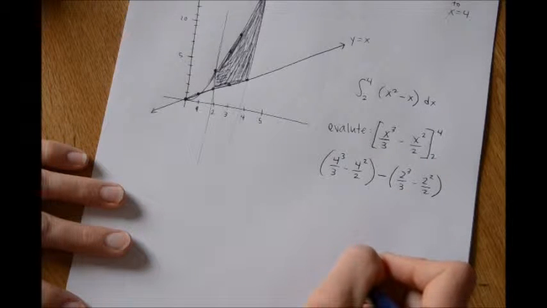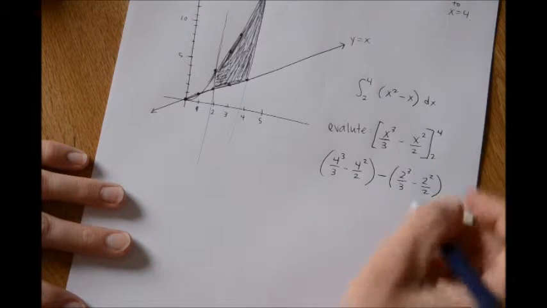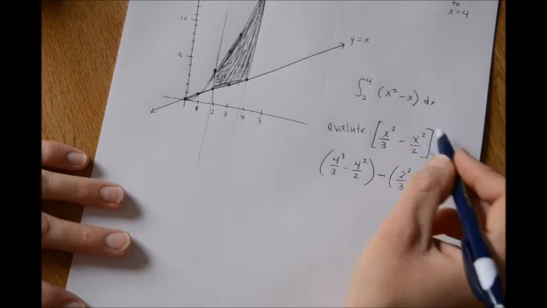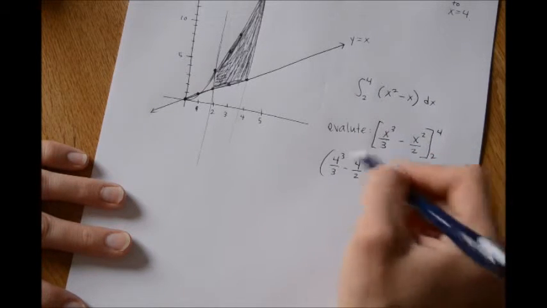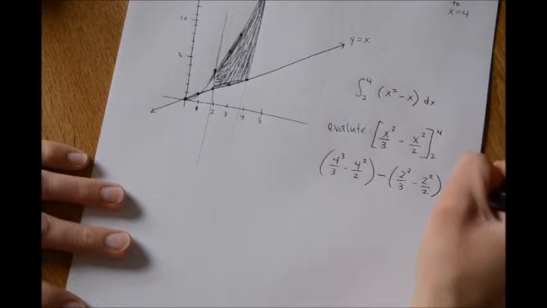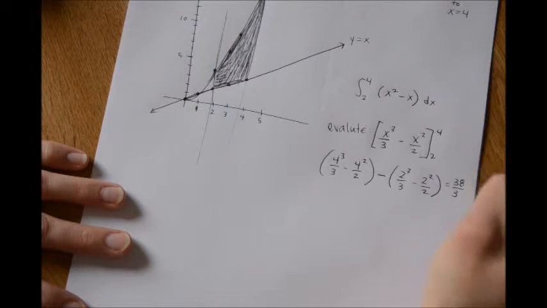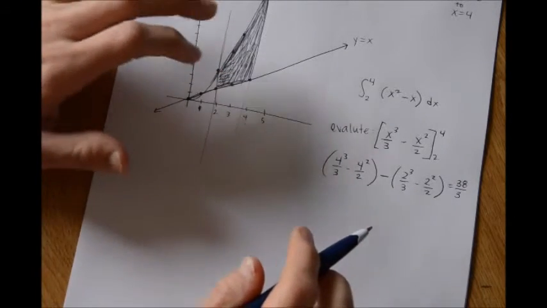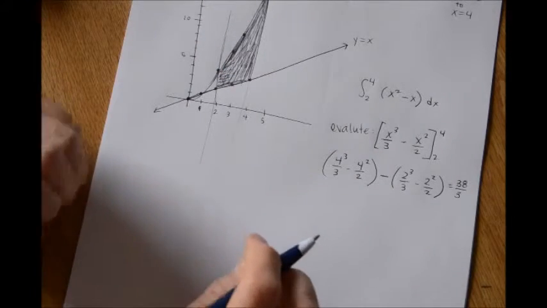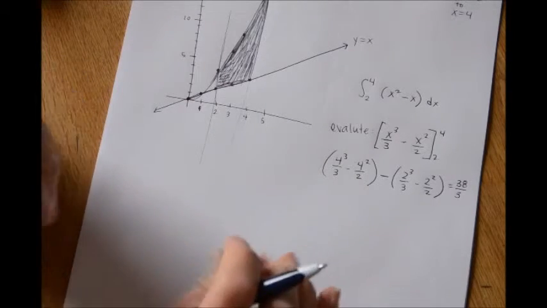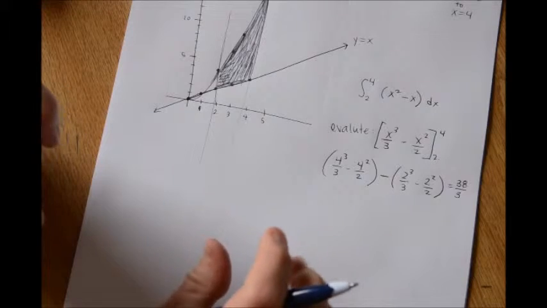When you plug in those values, I'm actually not going to go through that process, but I just wanted to show you that you plug in your upper limit into the entire equation, subtract it from your lower limit plugged in. You can go through that on your own of finding those values, but it's just 38 over 3. Okay, so that is the area between those two curves. Don't worry, the process gets more complicated, but the same idea really remains the same.